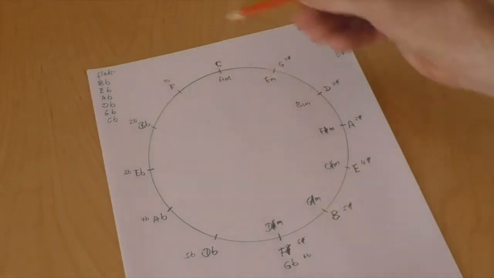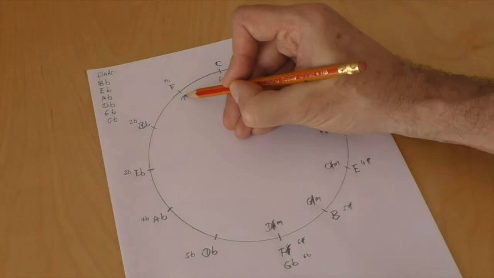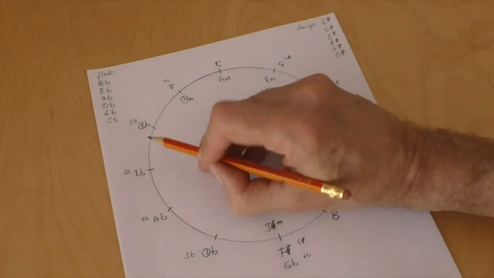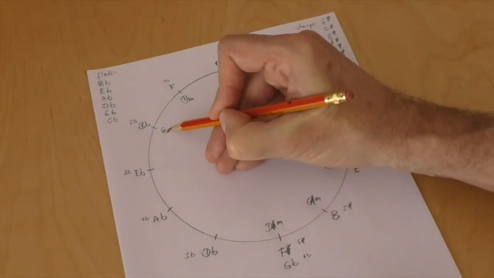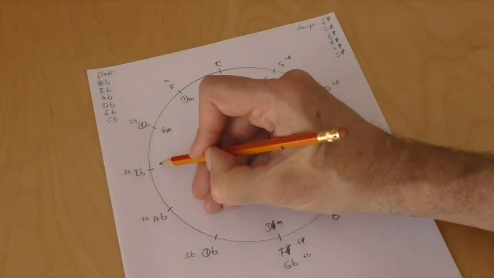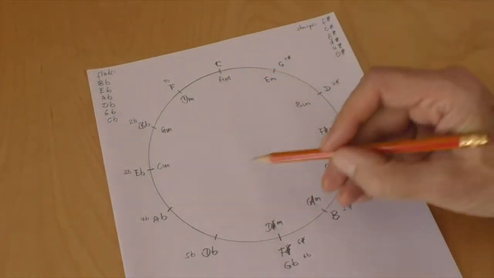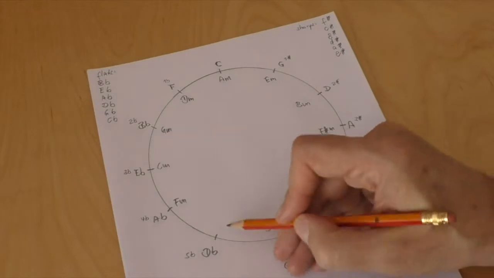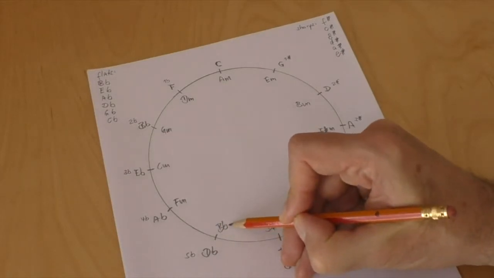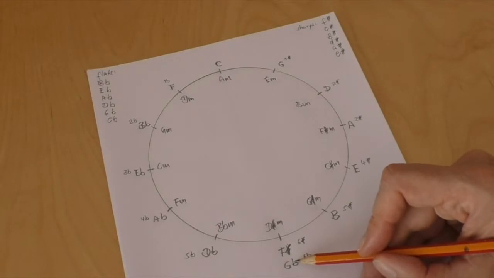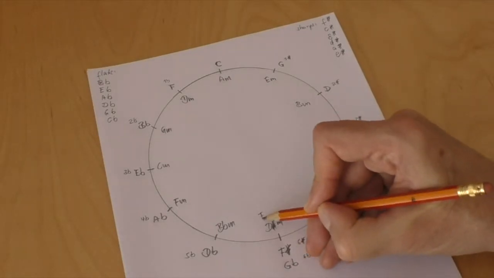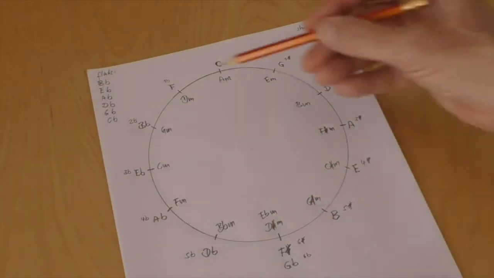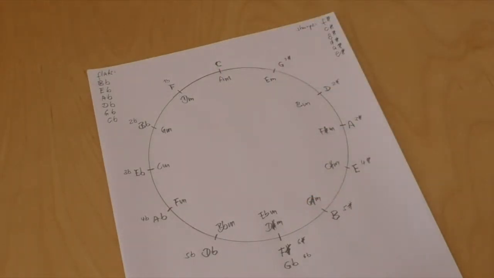That's the same for the flats. F goes down to the D minor as the relative minor key. B flat, that is the G minor. E flat is the C minor. A flat is the F minor. D flat has the B flat minor. And G flat then has the E flat minor as the relative key. So those are the relative minor keys in the circle of fifths.